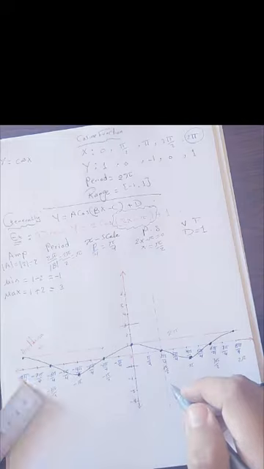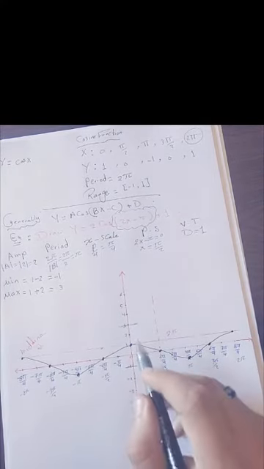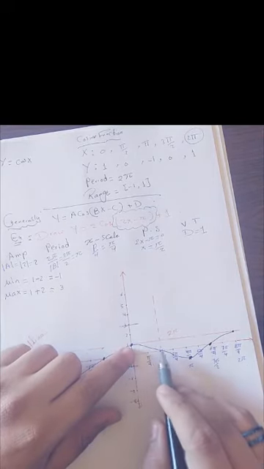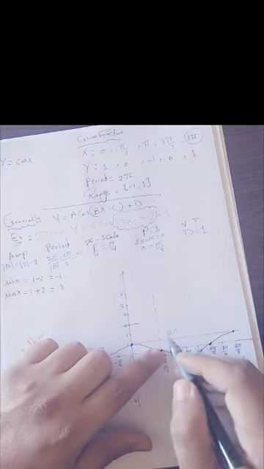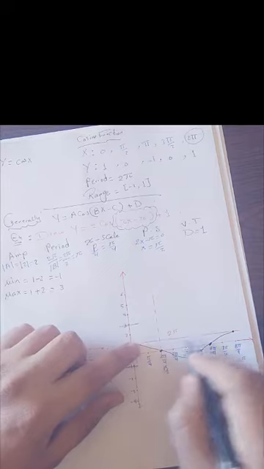Here pay attention, at cosine x we started from the maximum, then mid, then minimum. Here if I'm going to draw cosine, then I'm going to start from the maximum, but this represents the new x-axis.